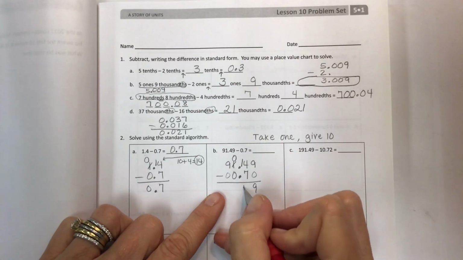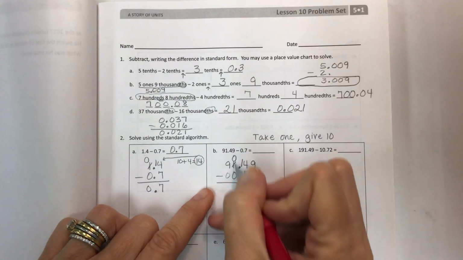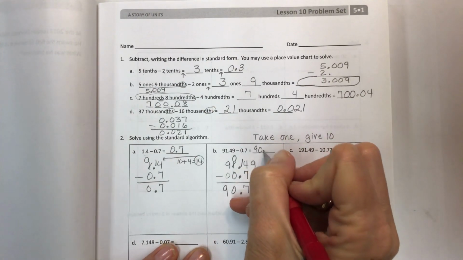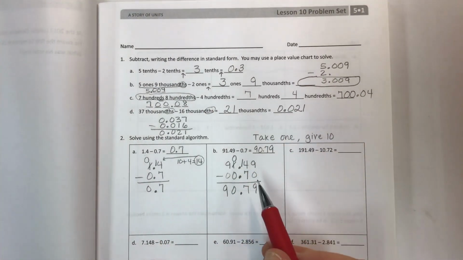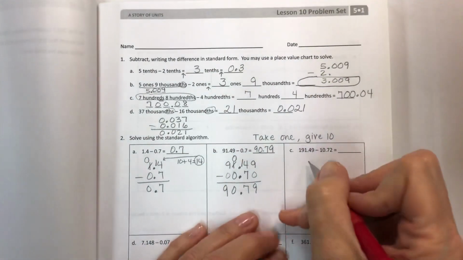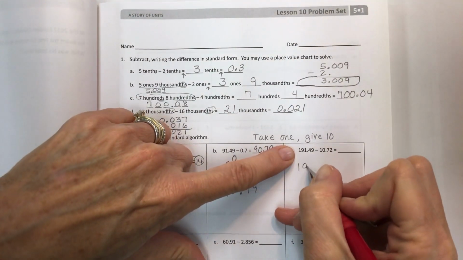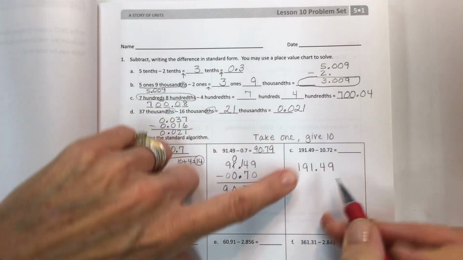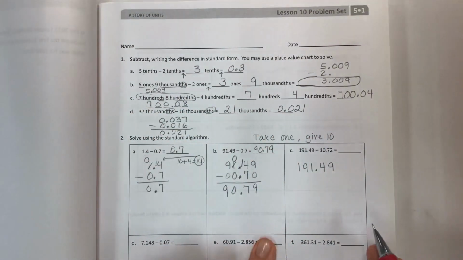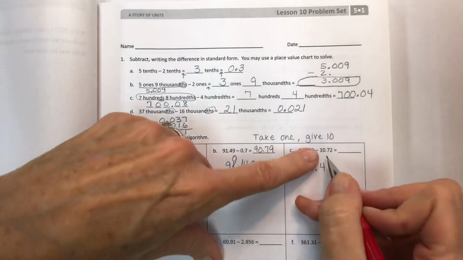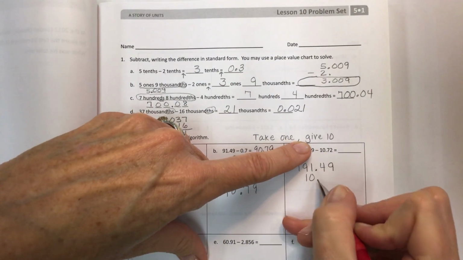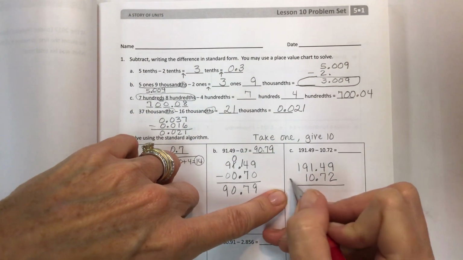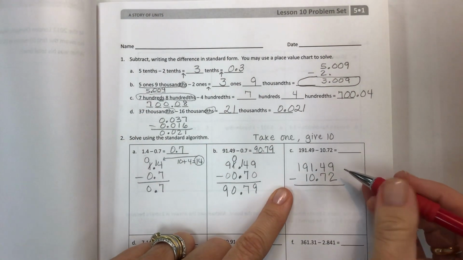So 14 minus 7 is 7. Decimal down. 0 minus 0 is 0. 9 minus 0 is 9. So 90 and 79 hundredths. Copy that. Next one. Write it out. Take up some time. Make space. 191 and 49 hundredths. Line up your numbers according to place value. 10 and 72 hundredths. And let's subtract.